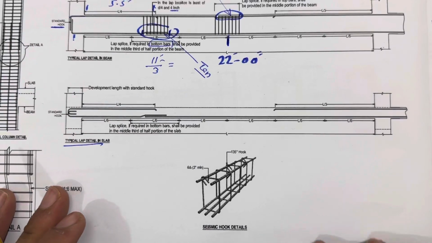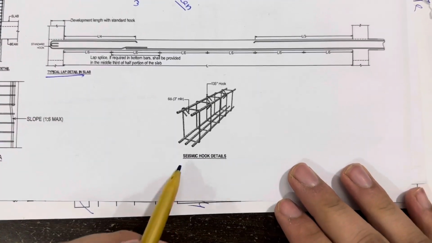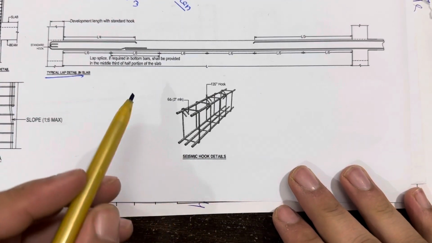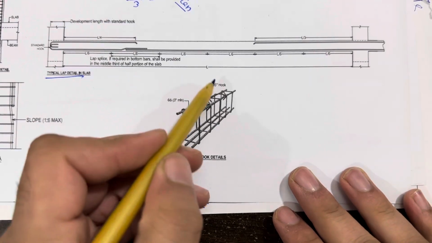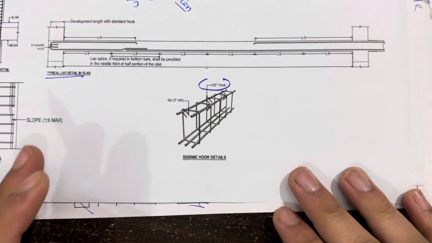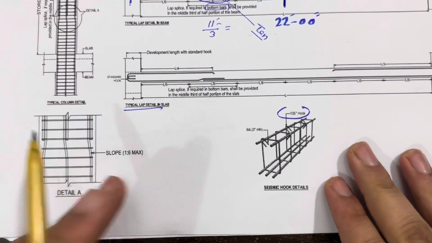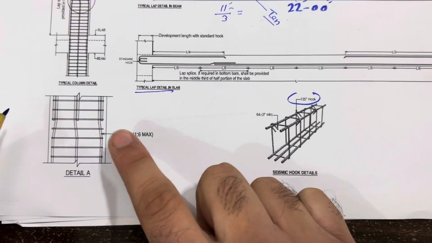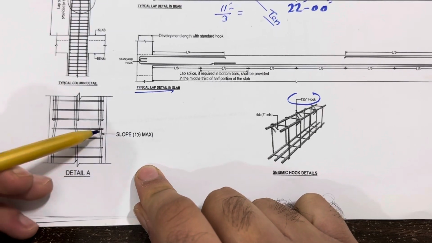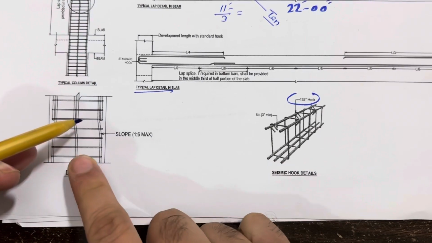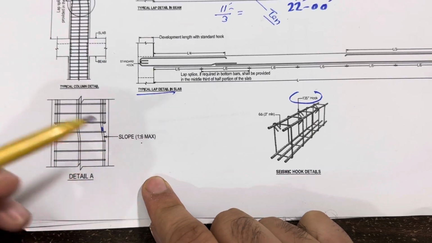Next guys, you can see here we have the seismic hook details. You can see it should be provided at 135 degrees. You can see clearly here, and the length should not be less than 3 inches minimum. If you see the slope 1 by 6 maximum in the column details, okay, where the lapping is provided, it should slope like 1 by 6.